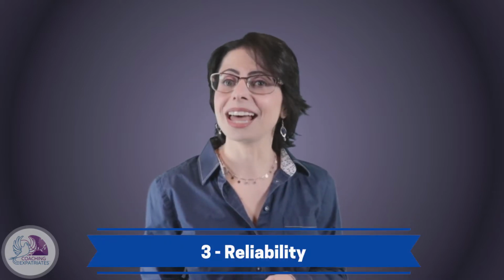Number 3, reliability. Although sometimes people confuse lack of reliability with dishonesty, these are two different things. Reliability means to be reliable, and you walk the talk. You keep your promises. People can count on you when you say so. When people see lack of reliability in someone, trust building becomes challenging because people don't know what to expect of you.